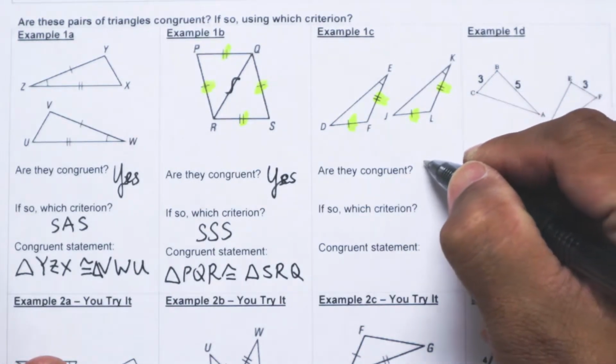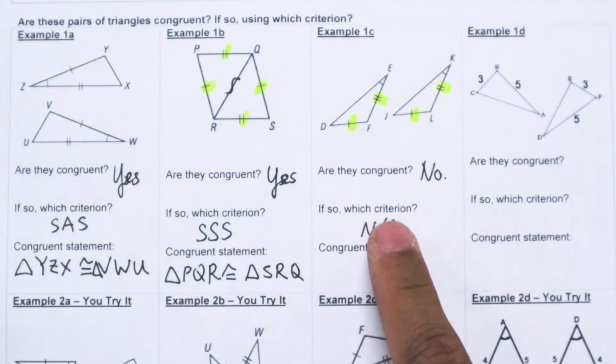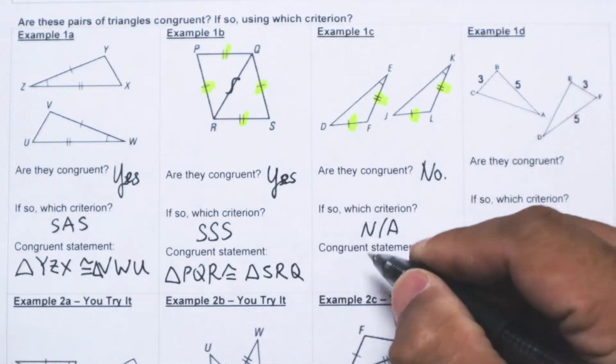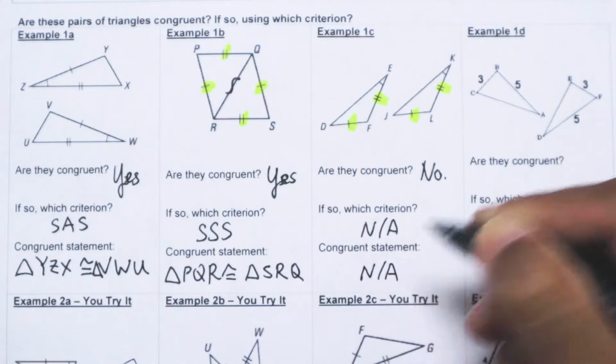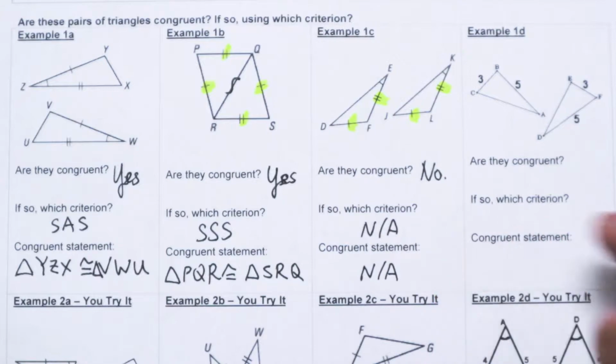So if that's the case, are they congruent? The answer is no. If so, which criterion? So we're going to say not applicable just because we cannot prove that the two triangles are congruent. So for the congruent statement, there's no congruent statement because they're not congruent in the first place. So as soon as you say they're not congruent, we don't have to answer these two questions.